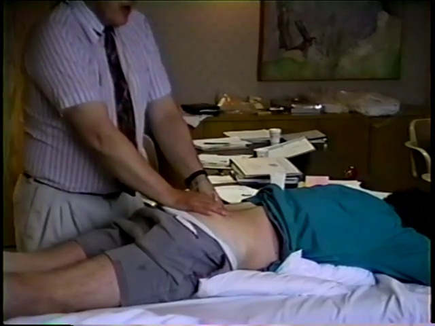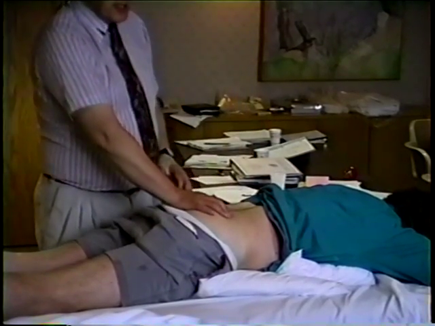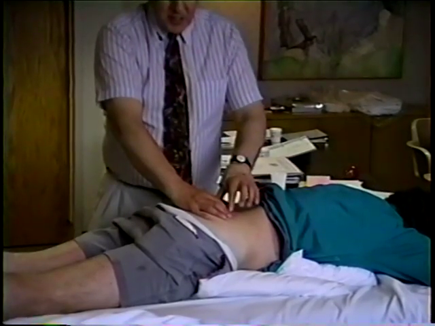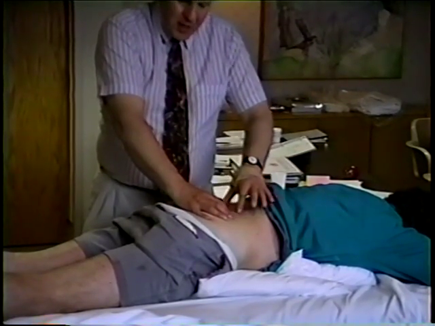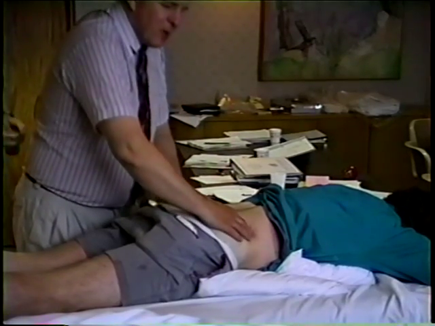Now, as far as the transverse processes are concerned, because when we deal with muscle energy, it's sort of an integral part of that analysis, it's really important to try and palpate where these things are.